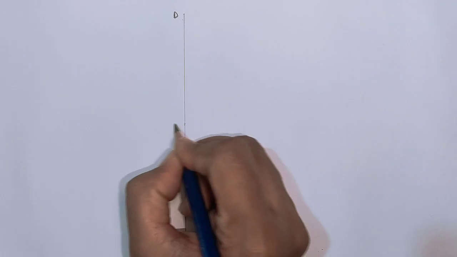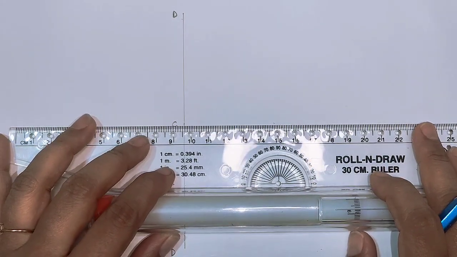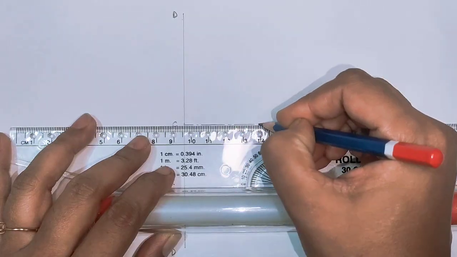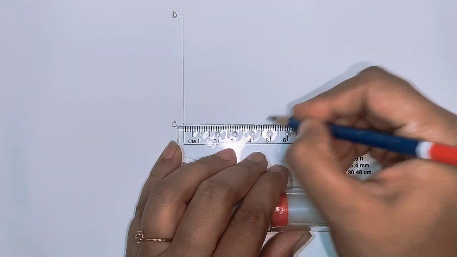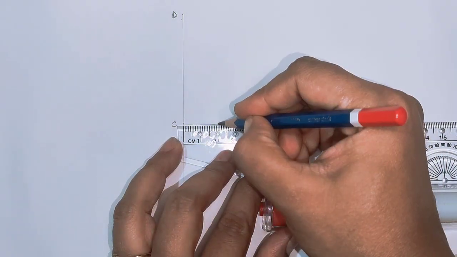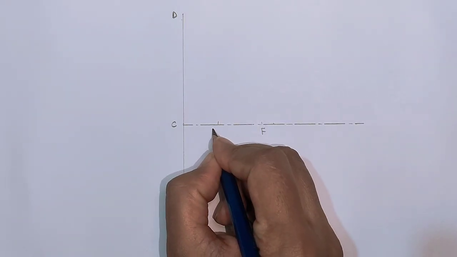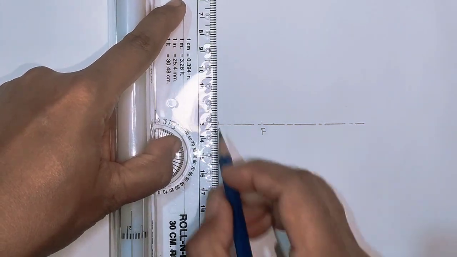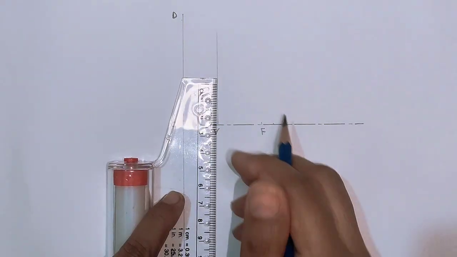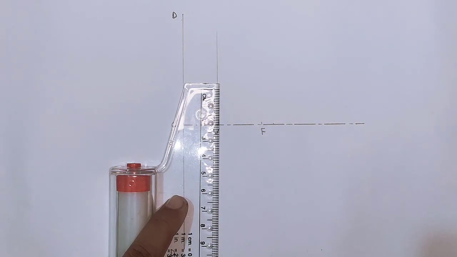So let's start our actual construction. Draw one straight line as a Directrix, capital D. Take a point C on it and draw an axis perpendicular to the Directrix D, and mark a point F. Mark the focus on it at 45 mm from the Directrix. And as I just explained, the distance from Directrix to vertex is 20 mm. So mark V at 20 mm and draw one straight line in the upward direction.